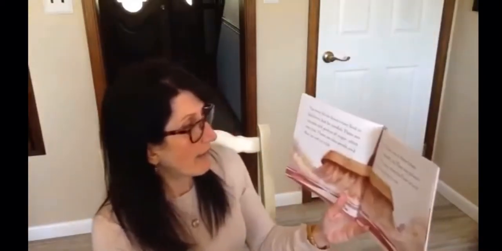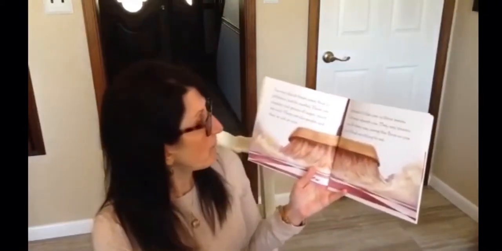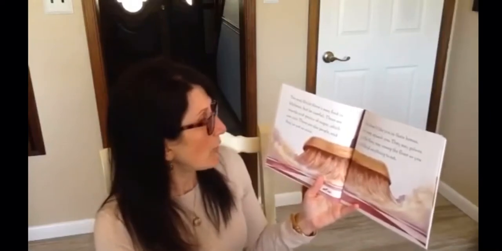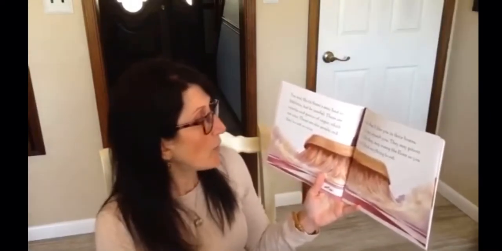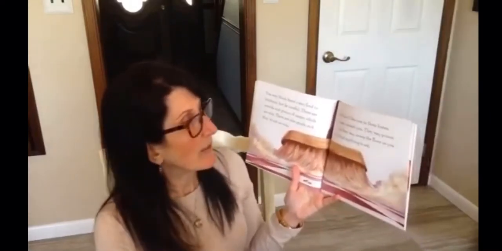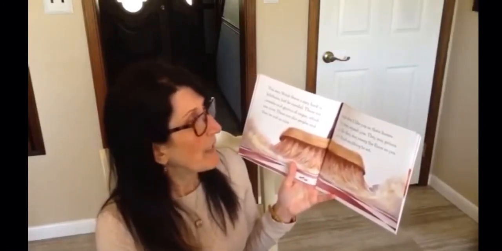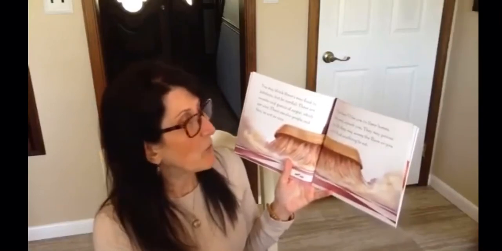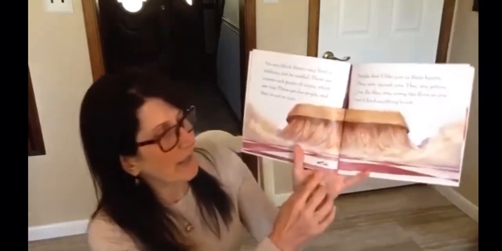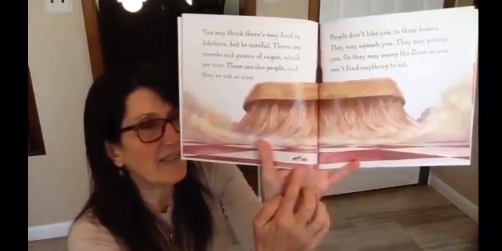You may think there's easy food in kitchens, but be careful. There are crumbs and grains of sugar, which are nice. There are also people, and they're not so nice. People don't like you in their homes. They may squash you, they may poison you, or they may sweep the floor so you can't find anything to eat.